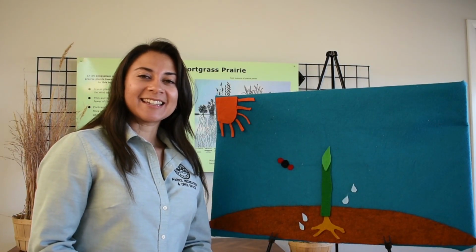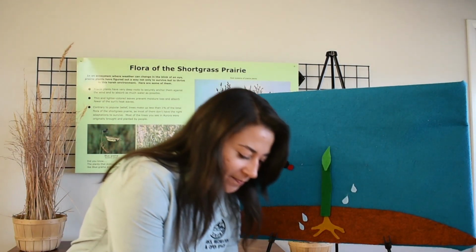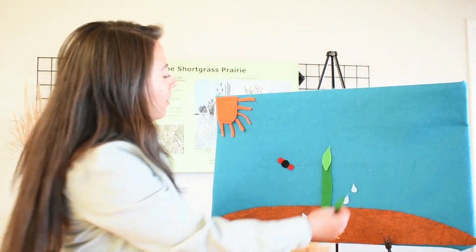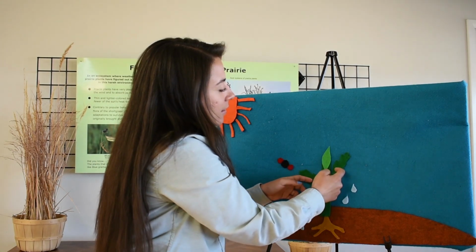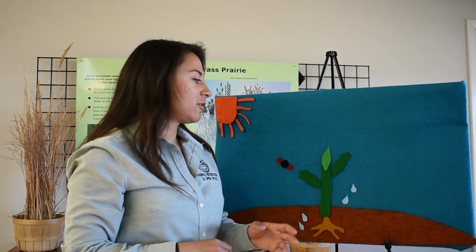The next thing that the plant is going to produce are the leaves. And leaves come in all shapes and sizes, textures, and arrangement. There's lots of variability in plants and their structures, which include the leaves. So the leaves are where the majority of photosynthesis takes place. Who can tell me what photosynthesis is?